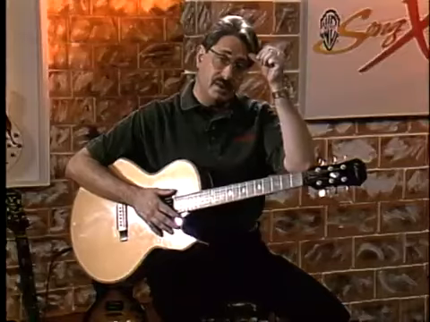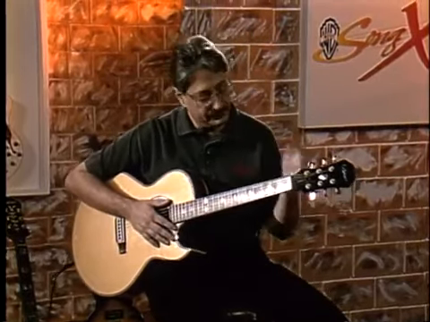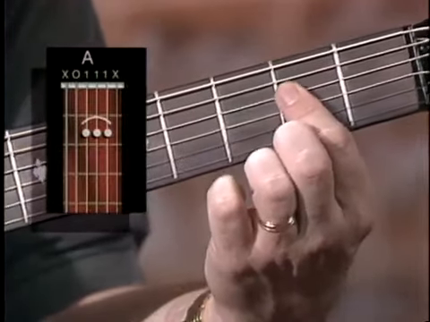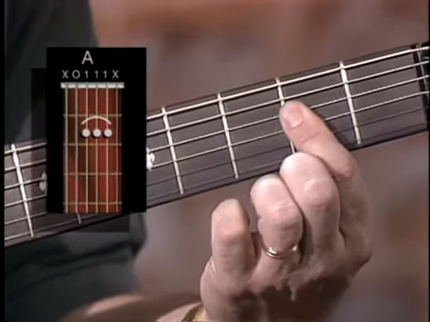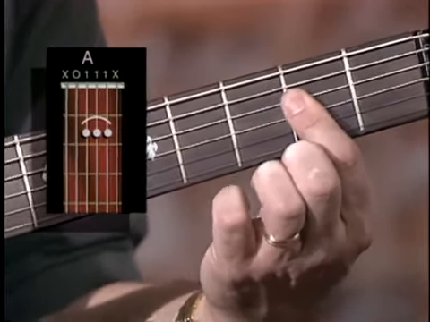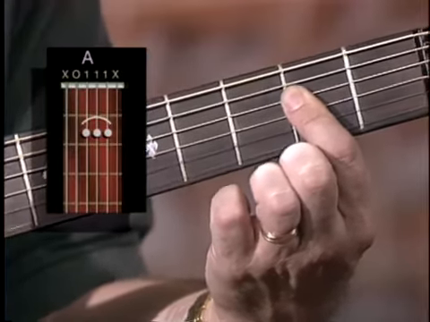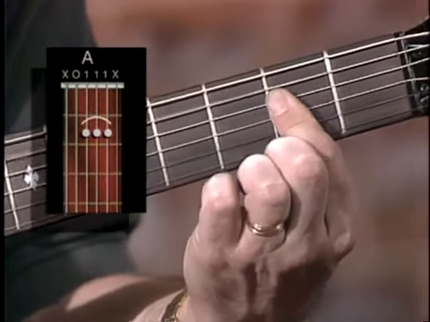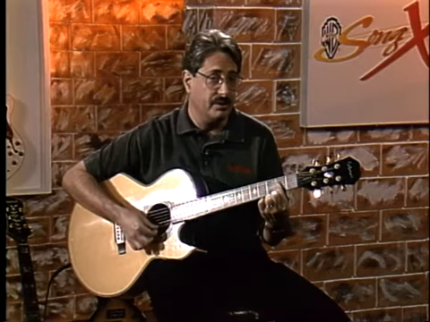And last but certainly not least, probably the easiest way to finger this chord is with one finger. Bar your first finger across the 4th string, 3rd string, and 2nd string at the 2nd fret. When you use this fingering, your first finger will interfere with the 1st string and you won't be able to play it. That's okay, it's just one less note in the chord. So that's what the A chord will sound like if you play it without the high E string.